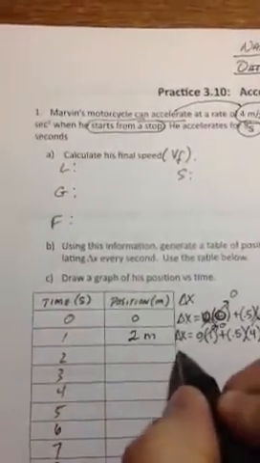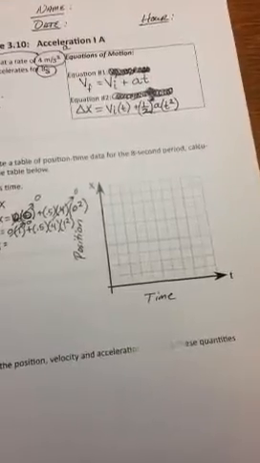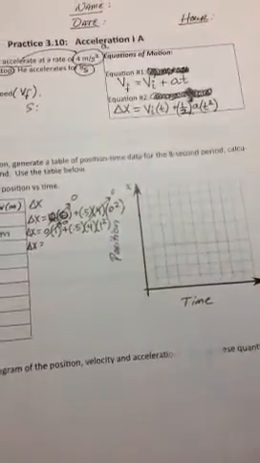Alright, so that's the expectation for this entire data table. Then you come over here and generate an x-t graph, a position time graph, and this object is accelerating, so you should start to think what shape you should expect for that x-t graph. Draw the motion diagram.